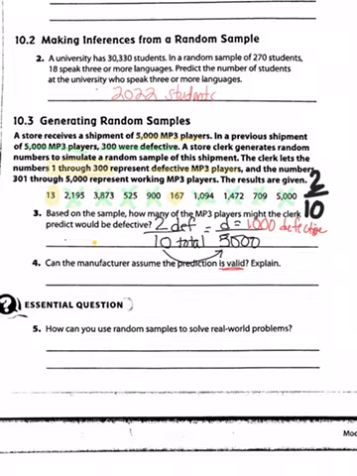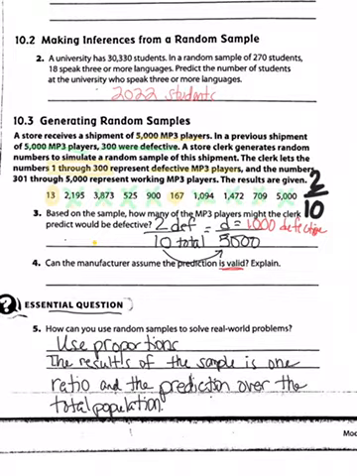That being said, do you think we can answer now the essential question? How can you use random samples to solve real-world problems? My answer is that I would use proportions. I would make a ratio from the sample that was given.